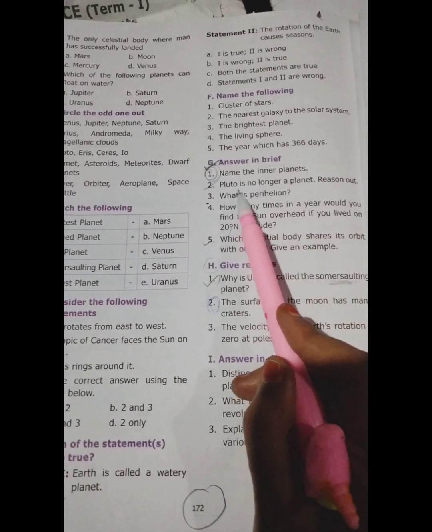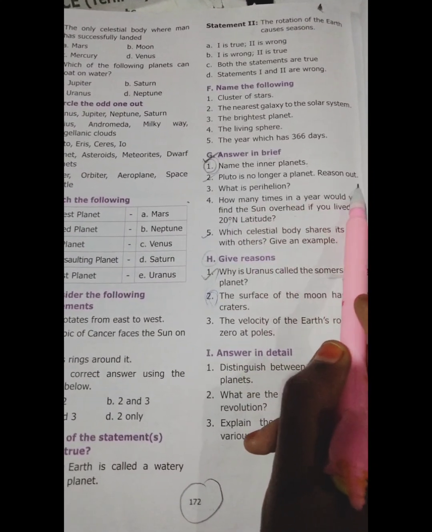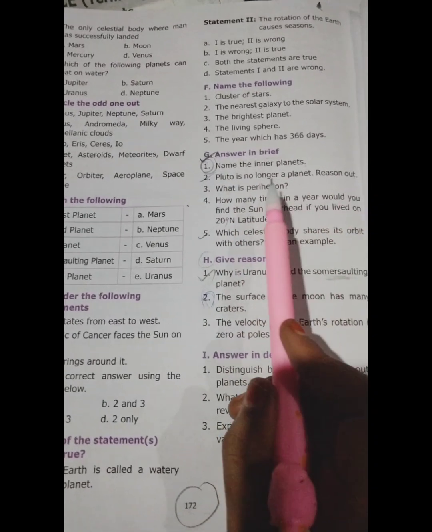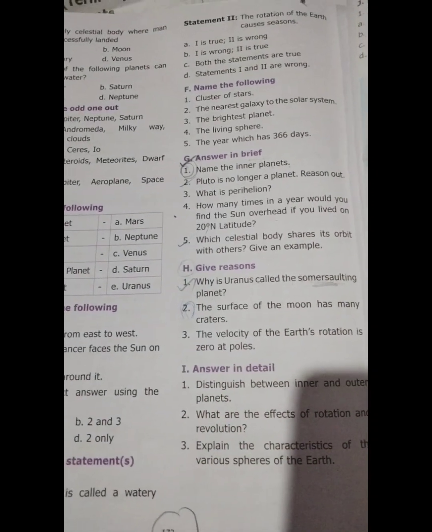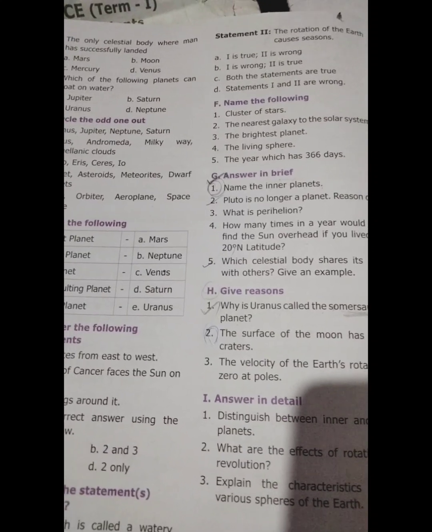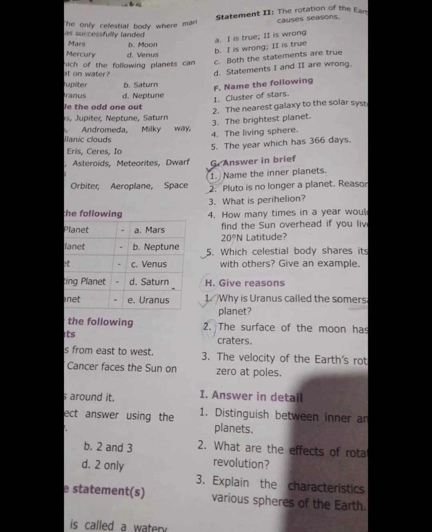Now, read the question. Pluto is no longer a planet. Reason out. Answer in brief, think and write. Okay? Pluto is no longer a planet. Yeah, it was right. Because Pluto's status as a planet has been converted to dwarf planet. Because it did not meet the 3 criteria of a full-size planet. So, it has its orbit around the sun and it has enough mass to become spherical in shape. Pluto does not meet the third requirement and thus has been termed a dwarf planet. So like this you have to write the reason.